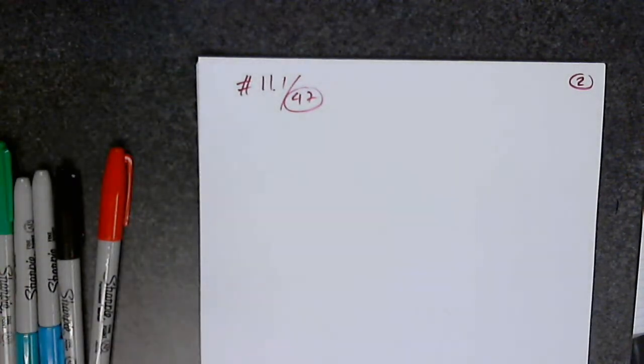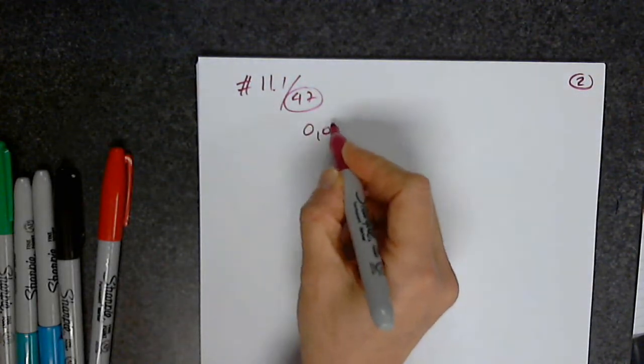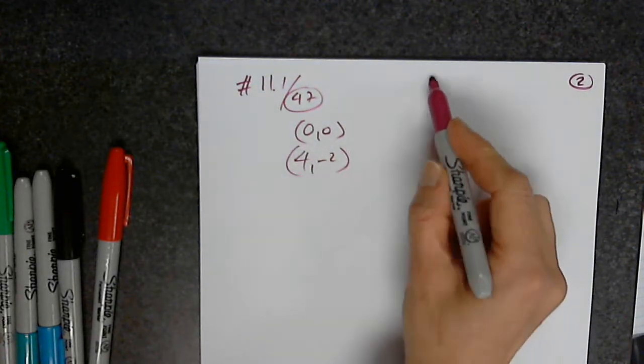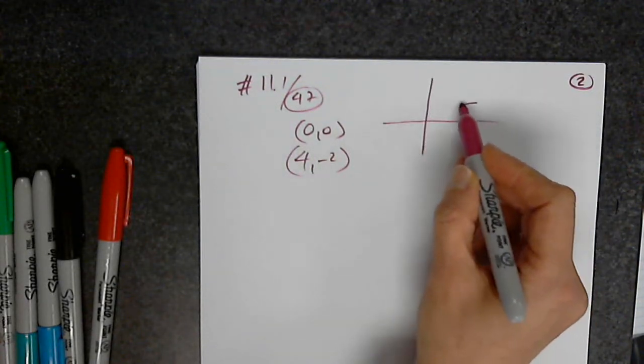Okay, let's look at 47 in 11.1. In 47, find the equation of the parabola whose graph is shown. We are told that the parabola passes through 0, 0, and it passes through 4, negative 2, and the parabola is of this type.